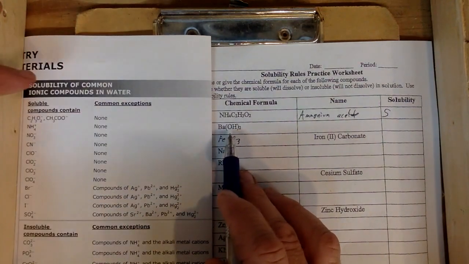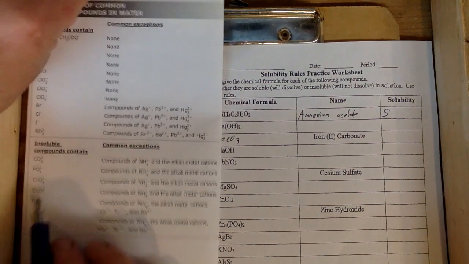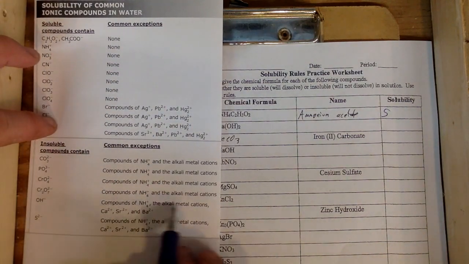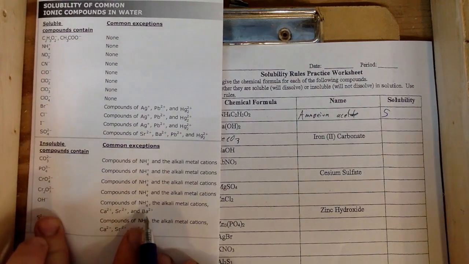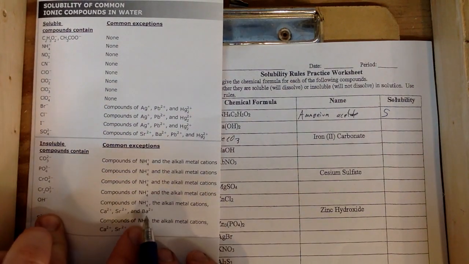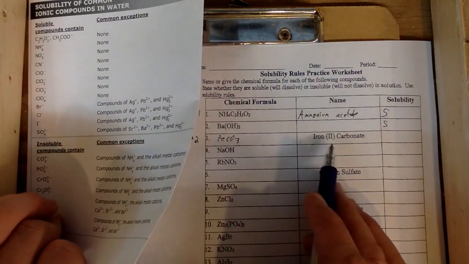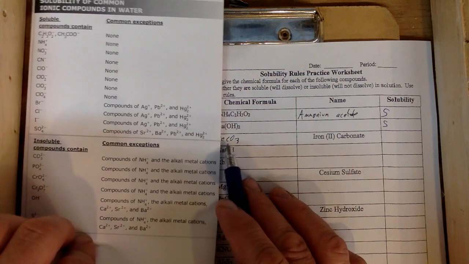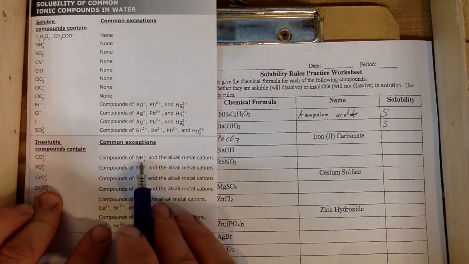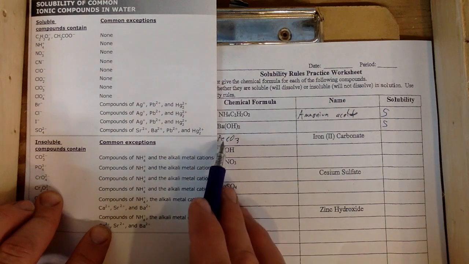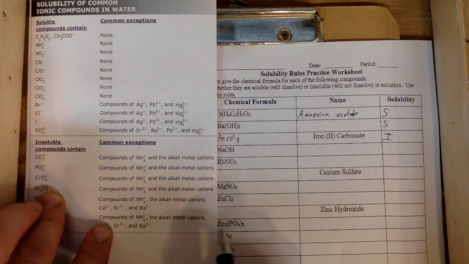Barium hydroxide. Hydroxides down here are insoluble. Barium is one of the exceptions. So if it's insoluble, but now barium is an exception, that means it really is soluble. If I go to iron 2 carbonate, FeCO3, carbonates are insoluble. There are exceptions, ammonium and alkali metal. Iron is not one of those, so therefore that is insoluble.